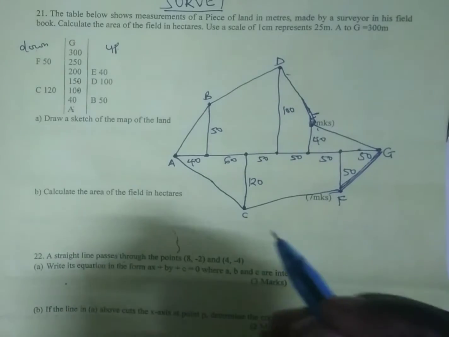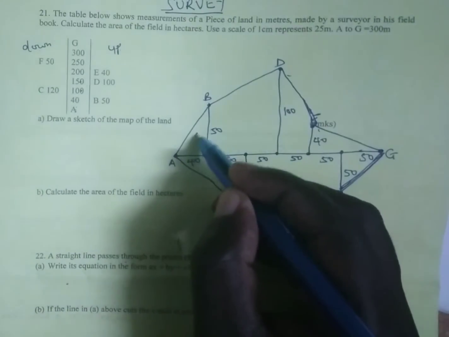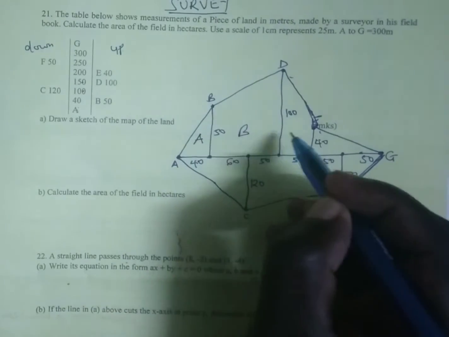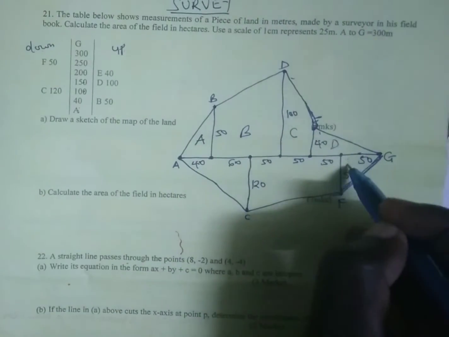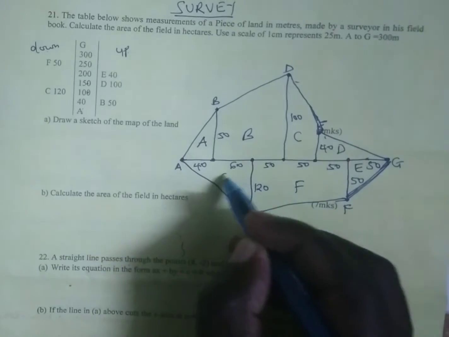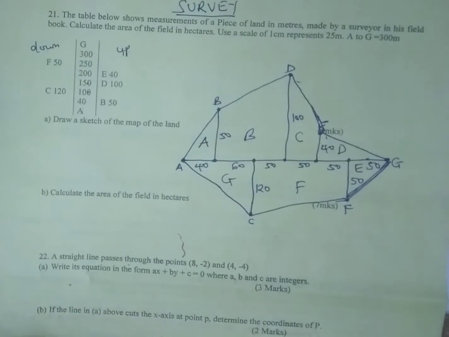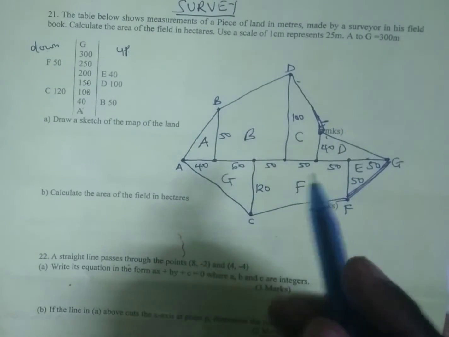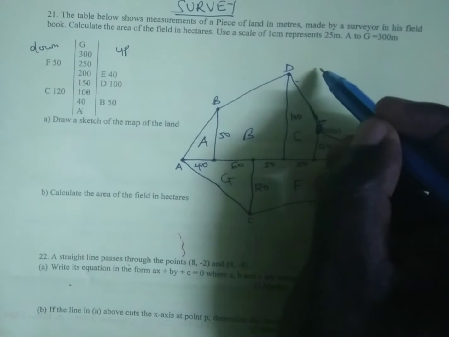But before we calculate the area, we can label these shapes as A, B, C, D, E, F, and G. From there now we calculate the area. So the figure we have is divided into two shapes.